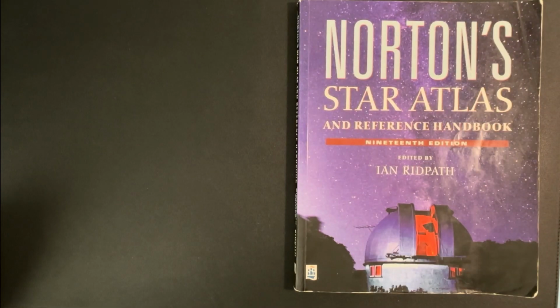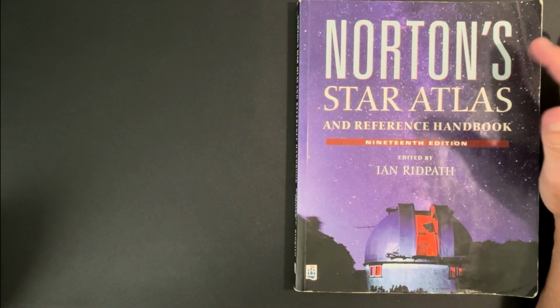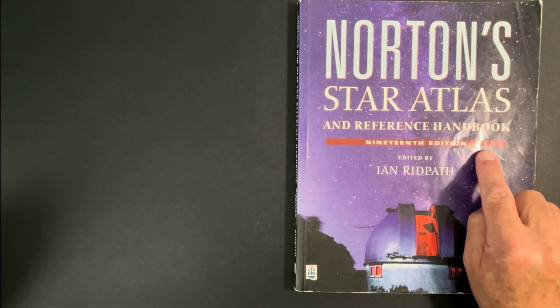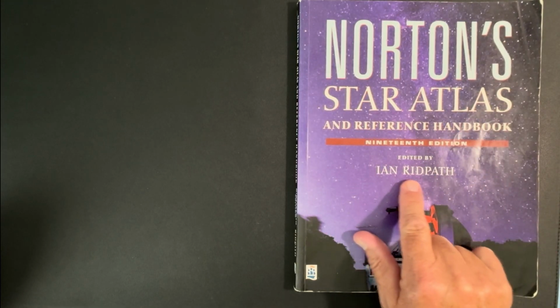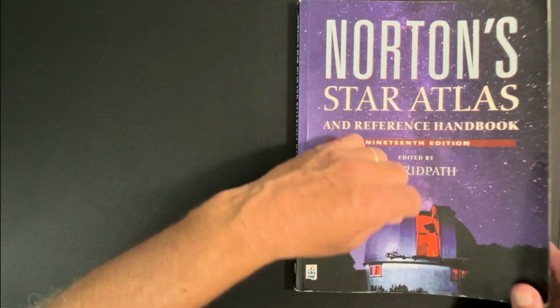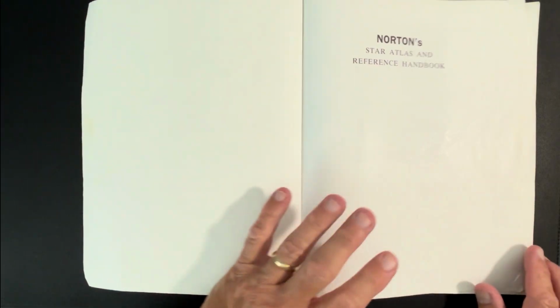Welcome to my video where I want to do a book review of the Norton Star Atlas and Reference Handbook. This is the 19th edition, edited by Ian Ridpath. This is the 1998 edition. This is mine. You can see it's heavily worn. I've used it quite a bit.